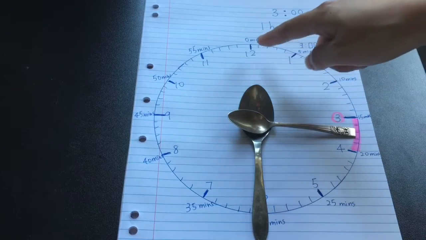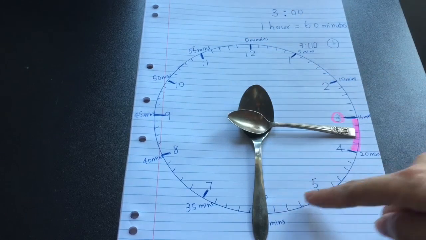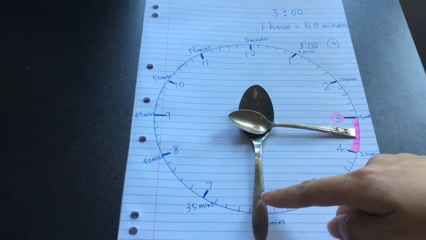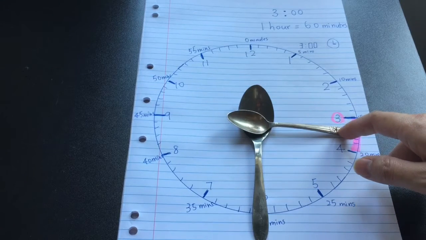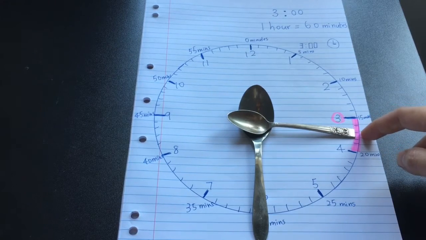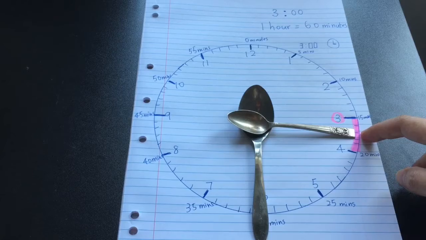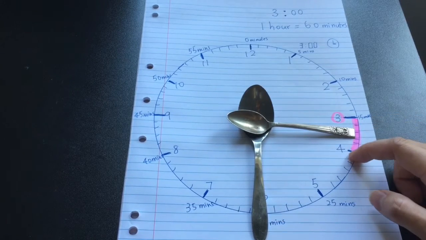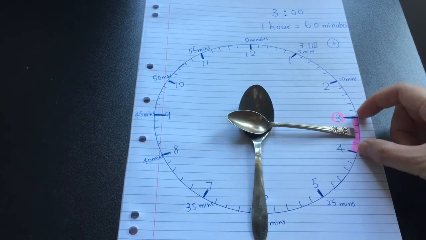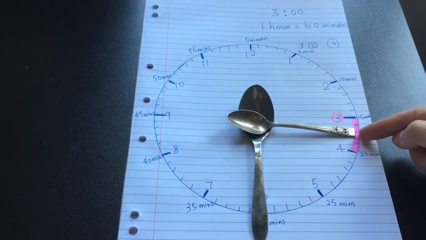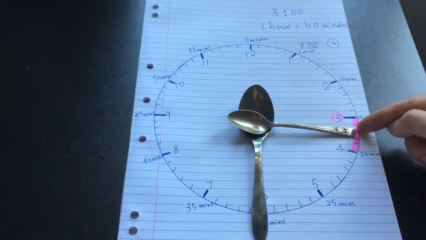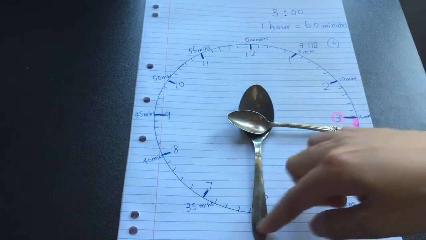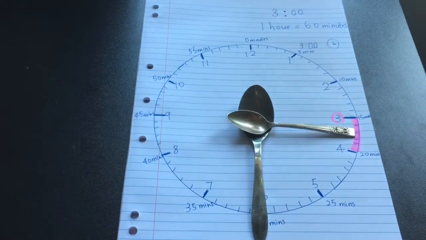When the minute arm is halfway around the loop, the hour arm will be somewhere in the middle here. So now it is 3:30. It's not 4:30 because the hour arm hasn't arrived at 4 yet. It's somewhere between 3 and 4. This is halfway, and the minute arm is also halfway around the circle.